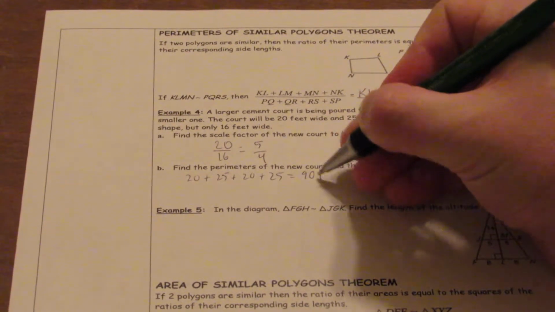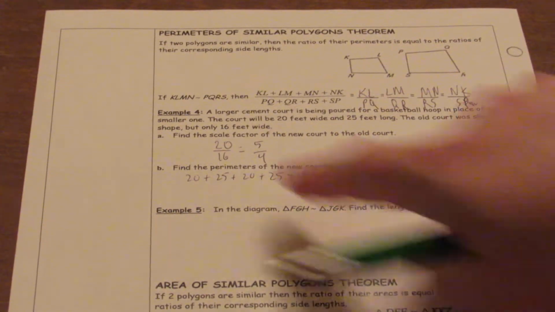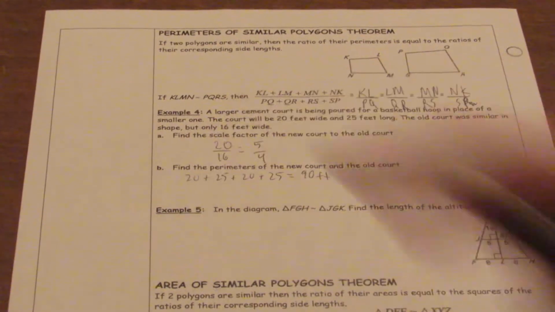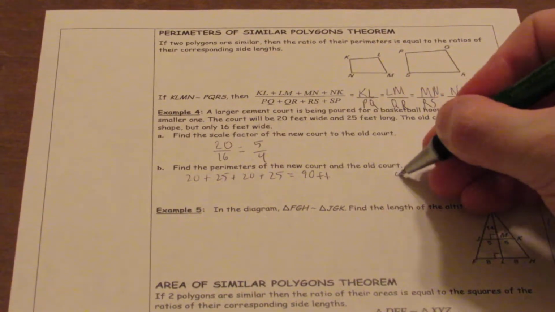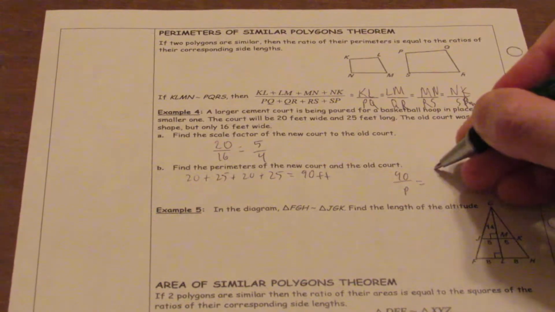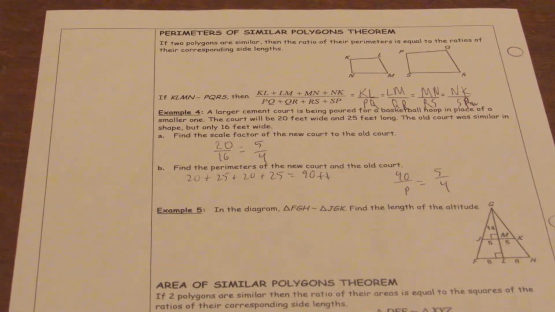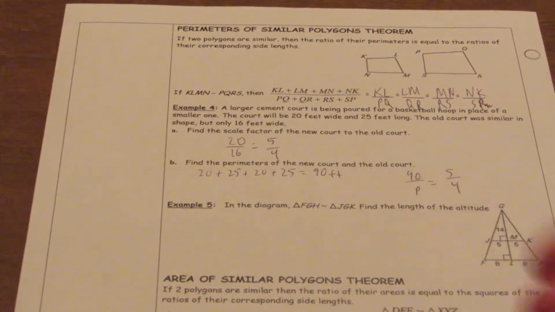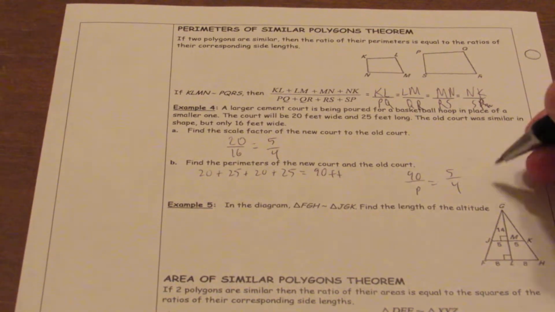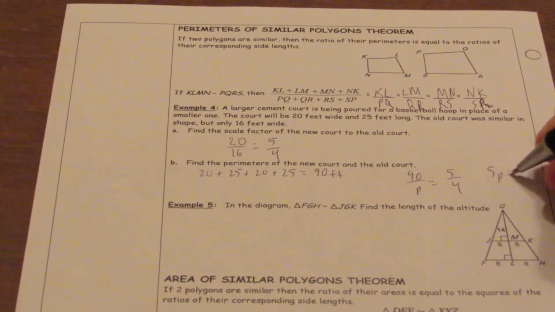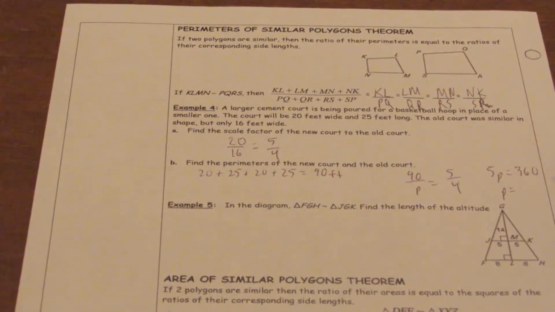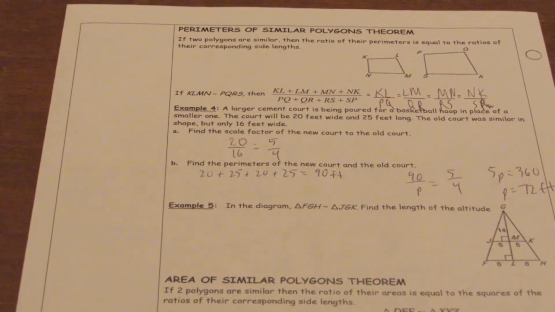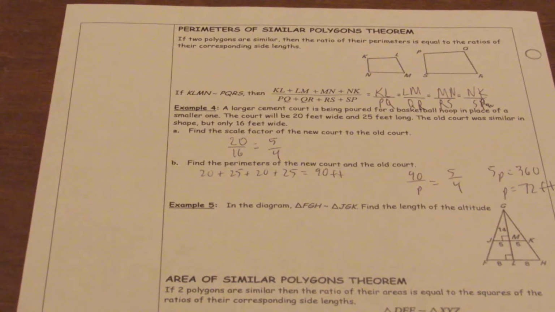That is 90 feet. So instead of finding the length of the other court, I can just do 90 over my perimeter equals 5 over 4. Because of the perimeter of similar polygons theorem, these two ratios have to be the same. So when I cross multiply, I get 5p equals 360, divide by my 5, and the perimeter of the old court was 72 feet.